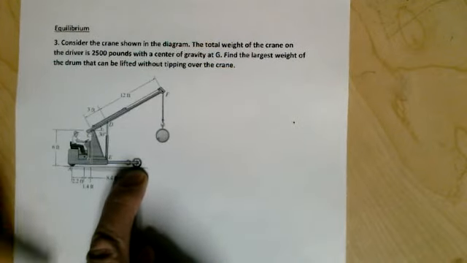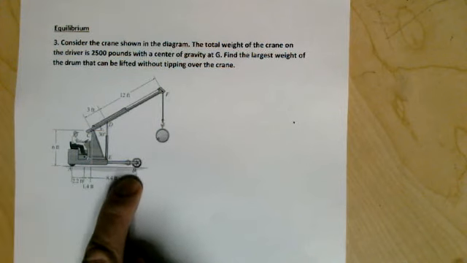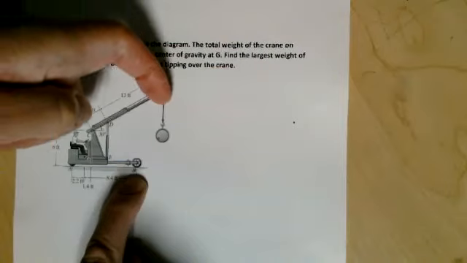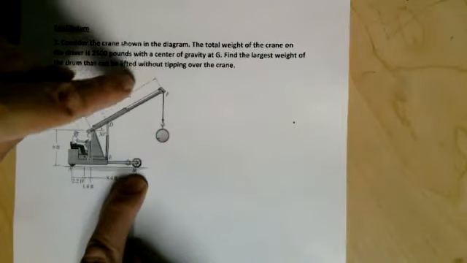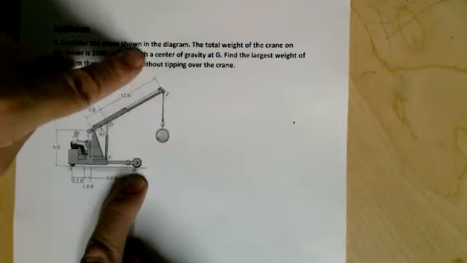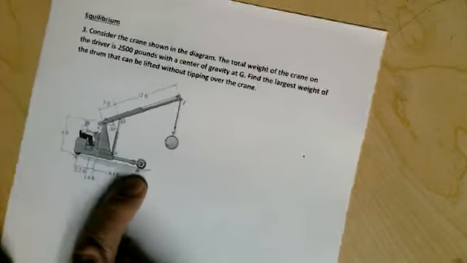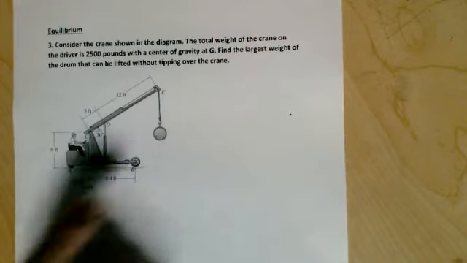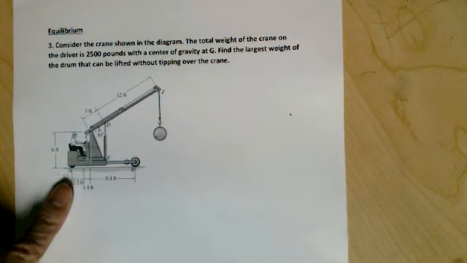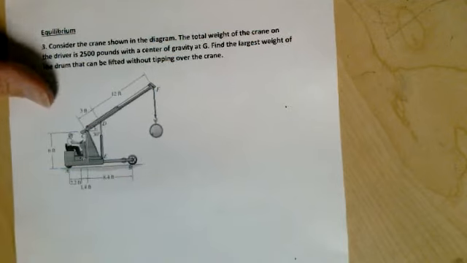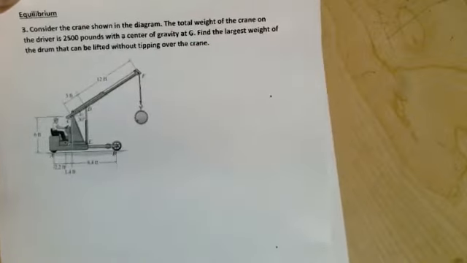To work with this problem, we want to sum the moments about B. If the moment here becomes greater than 0 in the clockwise direction, then it's going to tip over. Another way to think of this is if this reaction here becomes 0, it'll also tip over. So let me just start and maybe make that a little bit clearer.